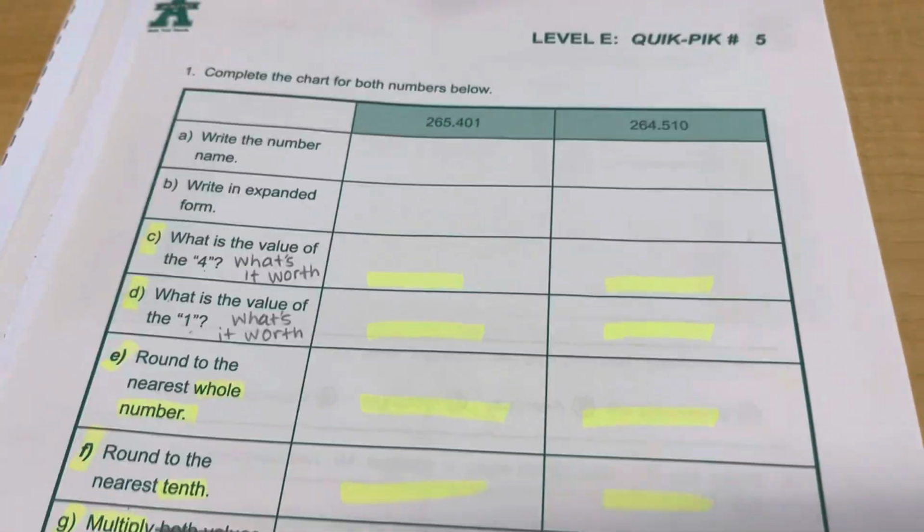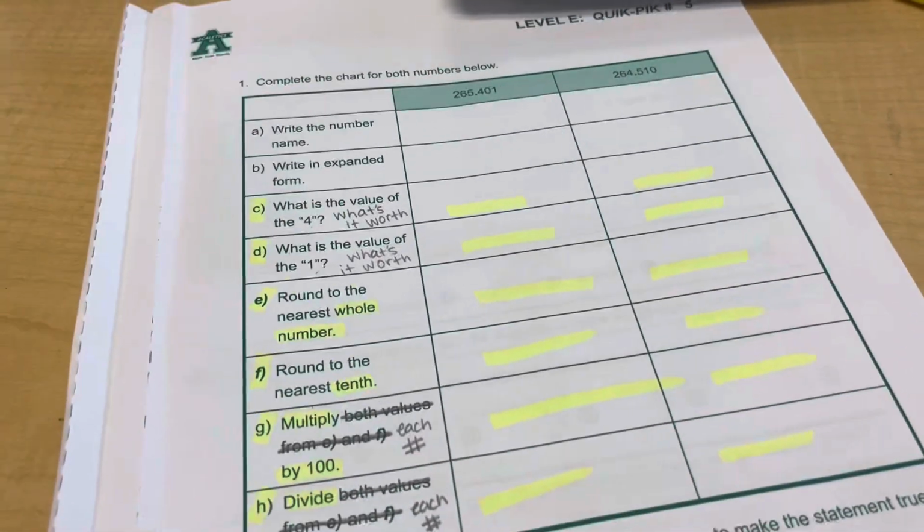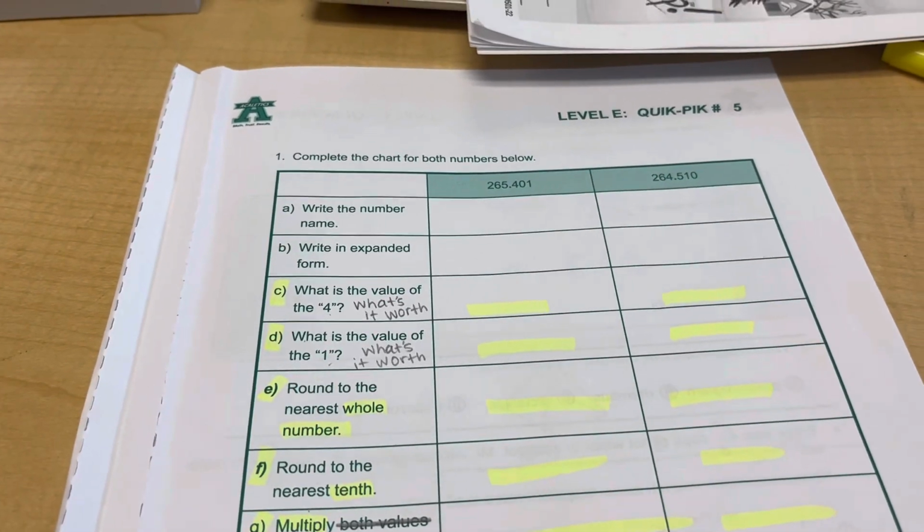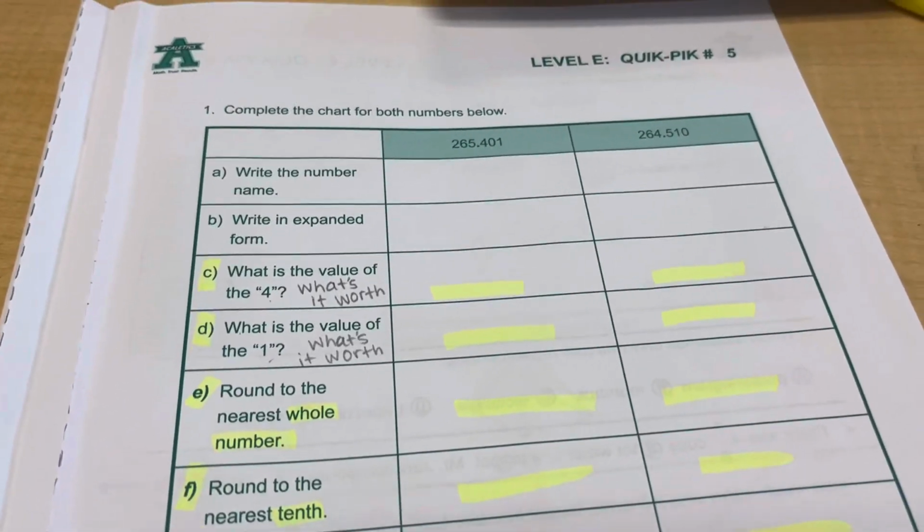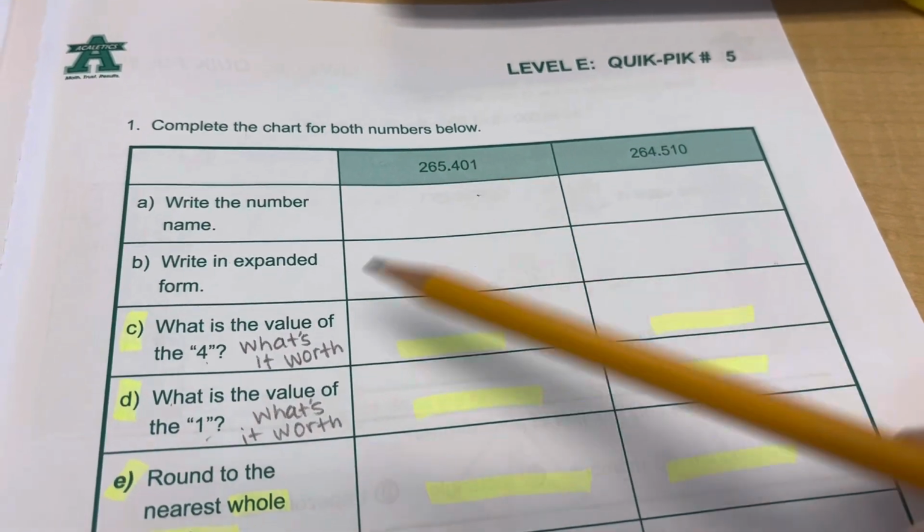All right, kids, going over homework, okay? Whatever you don't have, you're fixing it or filling it in for both Quick Pick 5 and Quick Pick 6. We were not doing A or B, so you're taking the number starting at C.